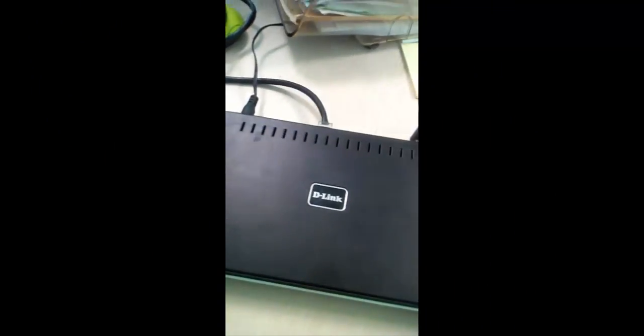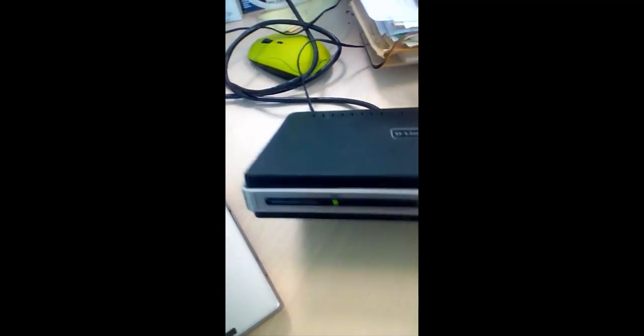Okay, let's get to the modem router part. Here I have a D-Link, as you can see, a modem router, which is also an ADSL modem, and it also has a wireless connection.